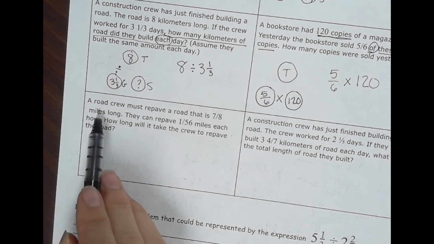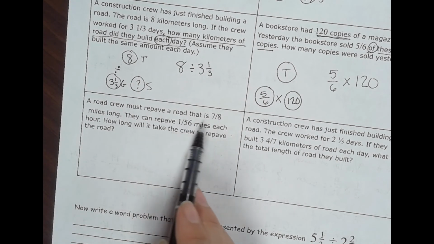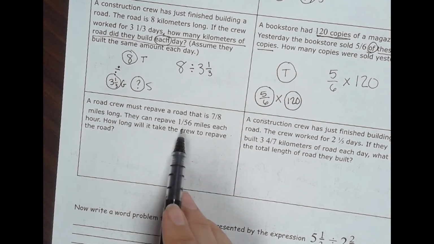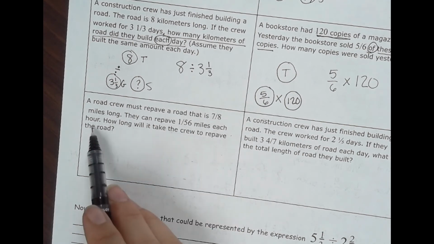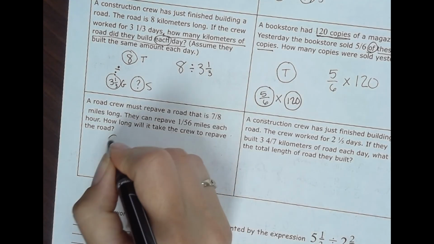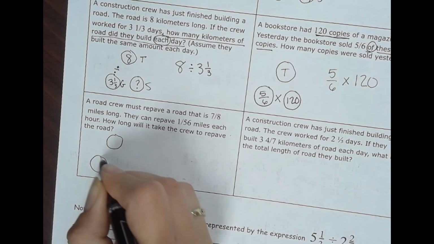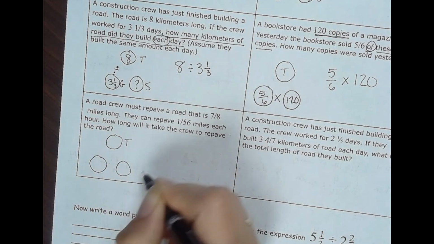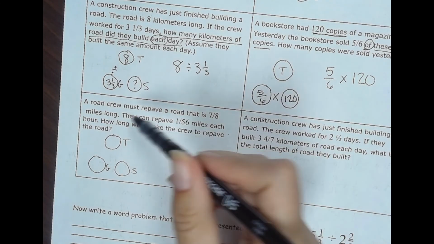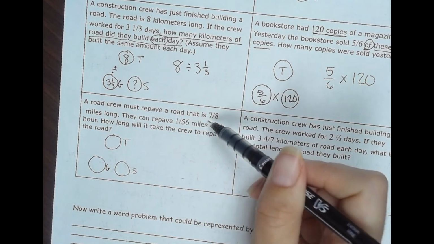Alright, a road crew must repave a road that is 7/8 miles long. They can repave 1/56 miles each hour. How long will it take the crew to repave the road? Okay, total, size of the group, number of groups. They must repave a road that is 7/8 miles long.